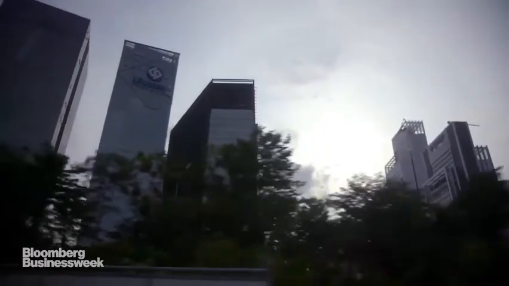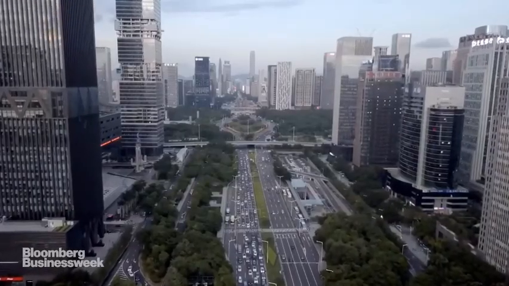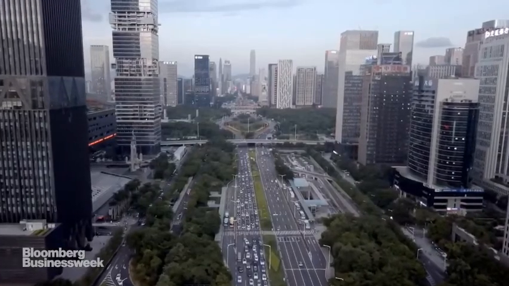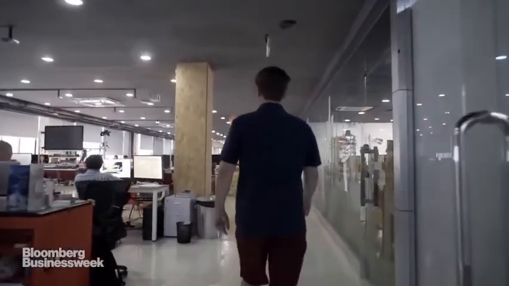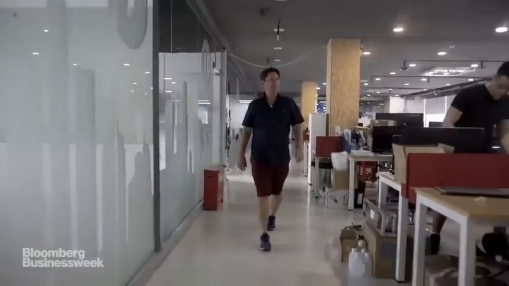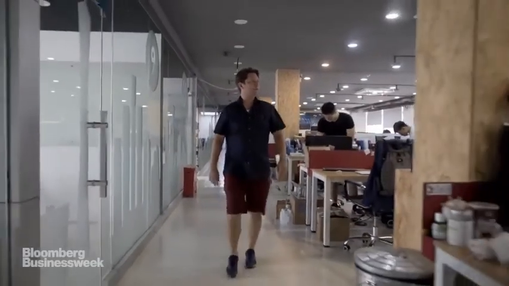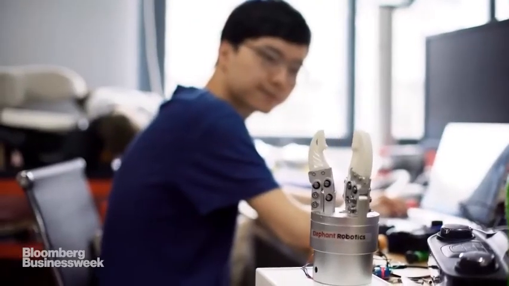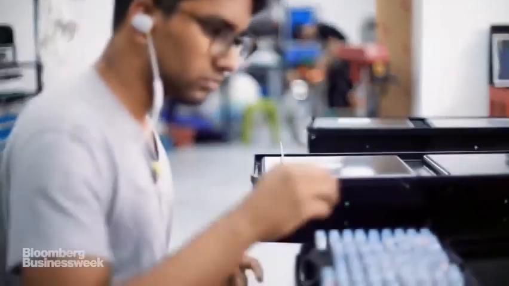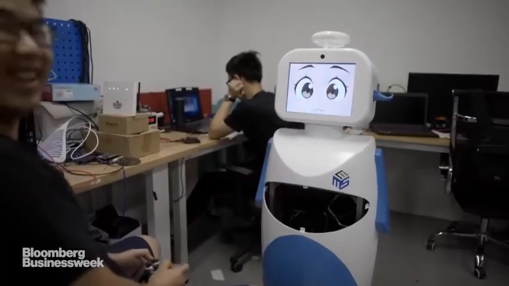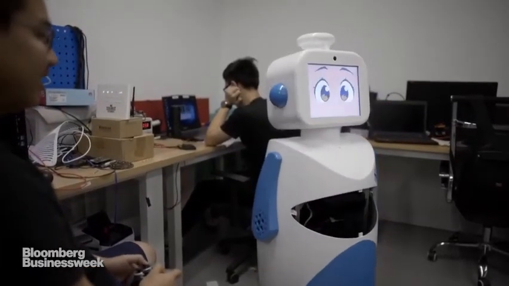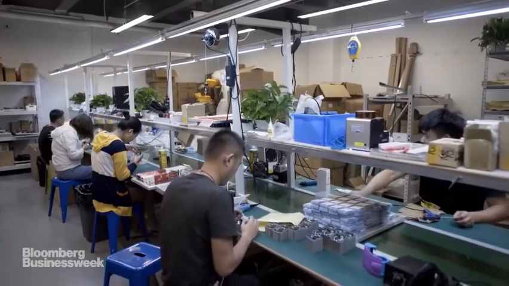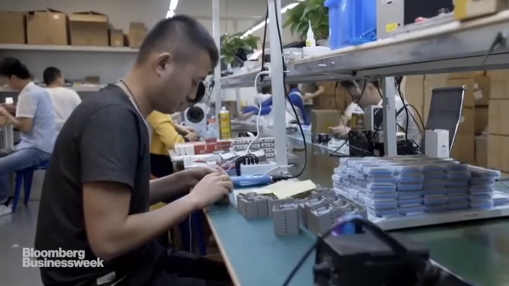There's a flourishing scene here for hardware startups that want to move fast and make things. Many of them can be found here at a startup incubator called Hacks. The idea here is simple. Help startups build a prototype, then connect them with factories that can start cranking out their products by the thousands.